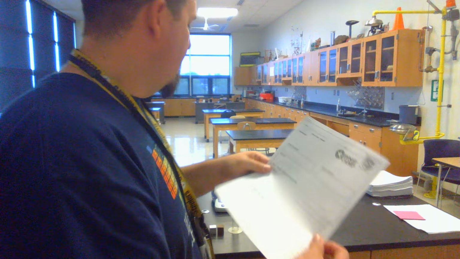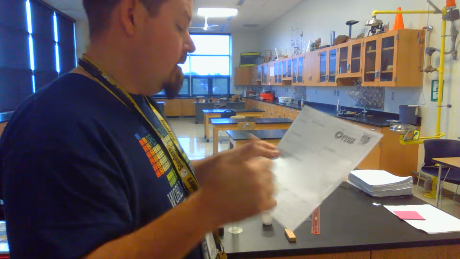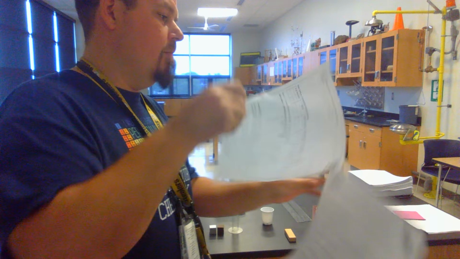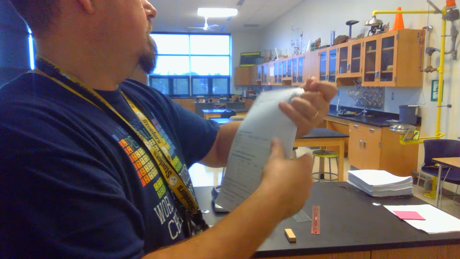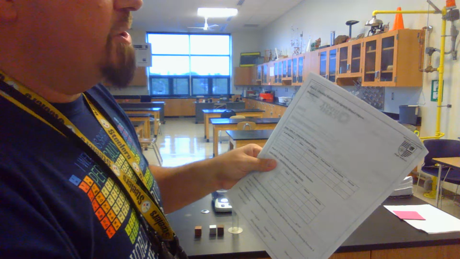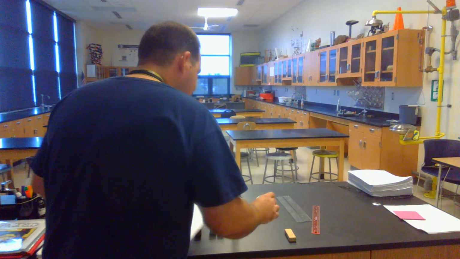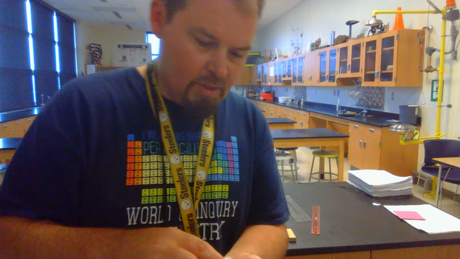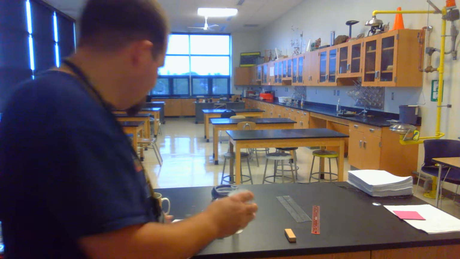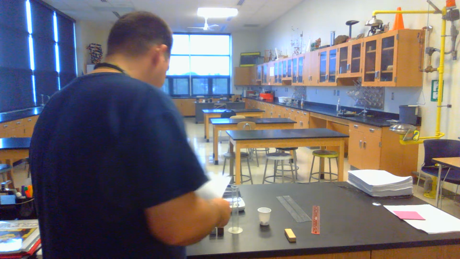So that's basically the procedure, right? You need to get your mass, your length, your width, and crunch your numbers. Then, finding density of an irregular shaped objects. That is going to be marbles, and they're in a cup. White marbles. Okay? So you need to do, again, the same thing.